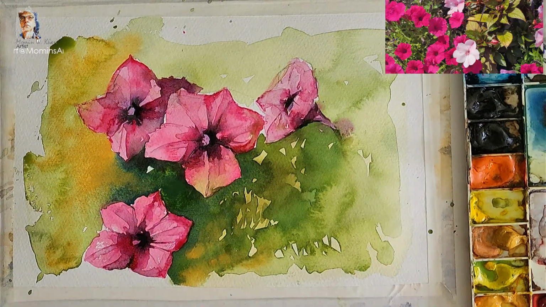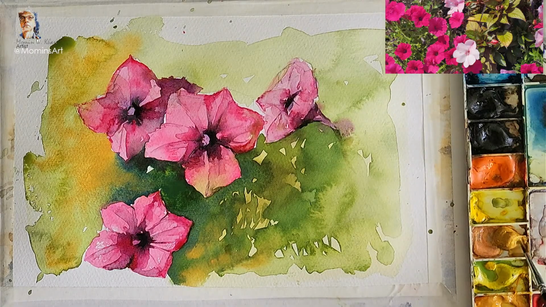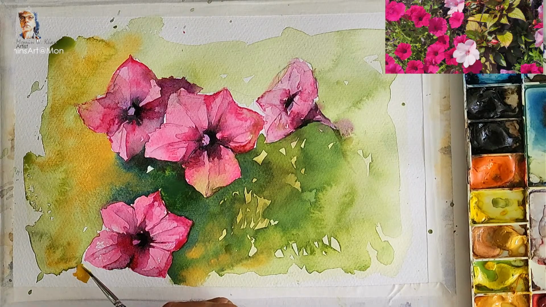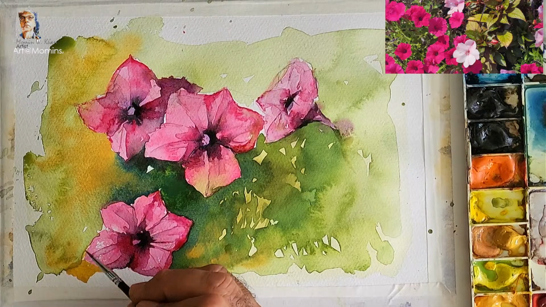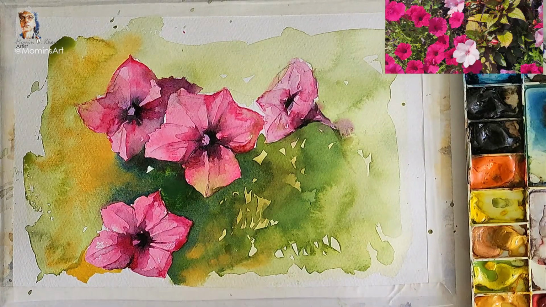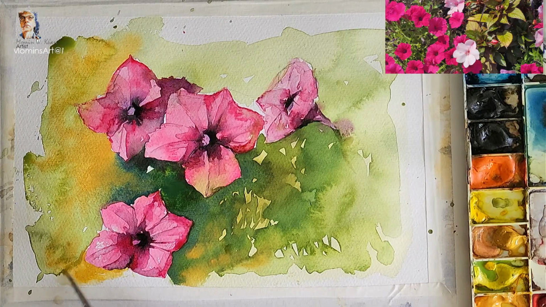Now I'm going to grab some Naples yellow. It's beautiful. Naples yellow is a little bit opaque. If I put Naples yellow here, it looks almost like a yellow ochre, but it has such a nice, beautiful shine in it. This Naples yellow I have is made by Da Vinci. I love this yellow color. I don't know if they make that color anymore because I bought it a long time ago, and it works beautifully.